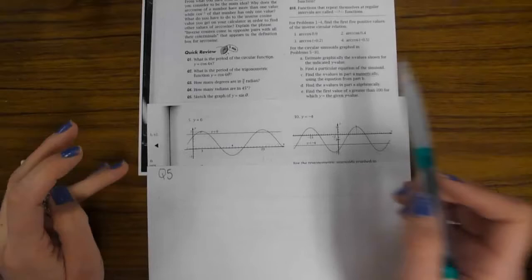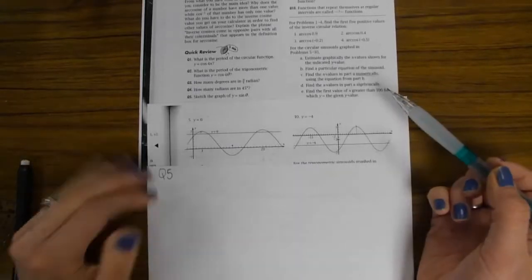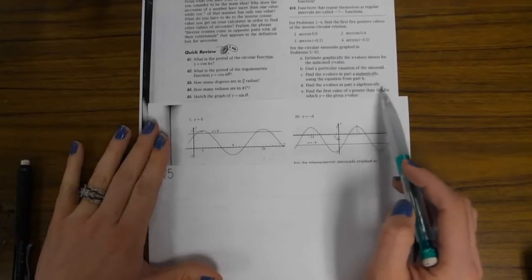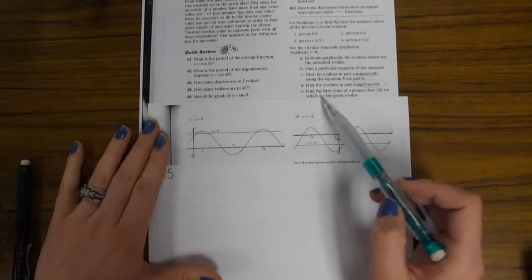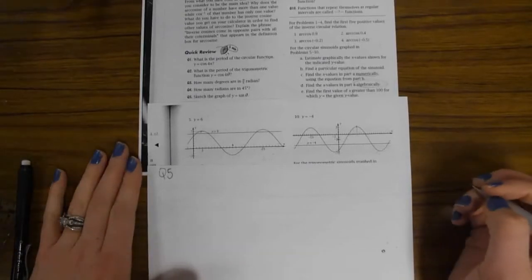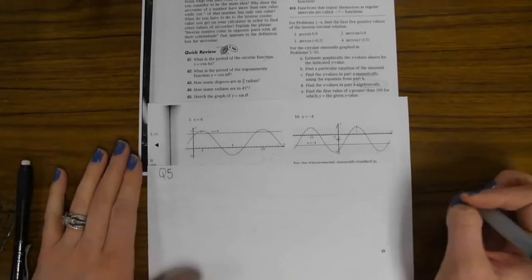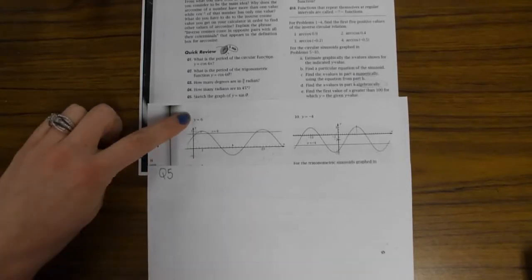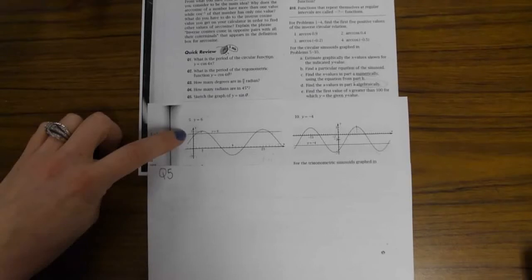So remember, numerically means plug that particular equation in and find where it crosses. Find the x values algebraically. That's going to be the new part that'll be a little bit more challenging. And then find the first value of x greater than 100 for which y equals the given y value. So if we look at question 5, the given y value is y equals 6. And they even drew out the line for us.